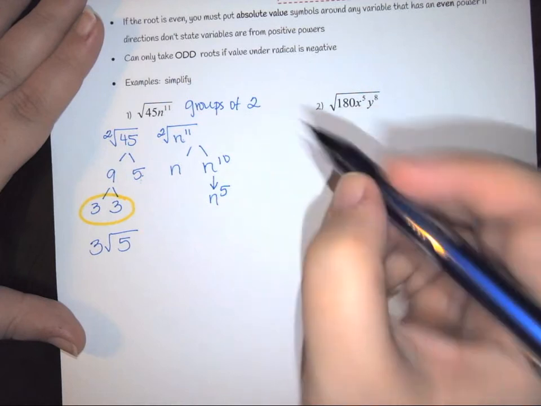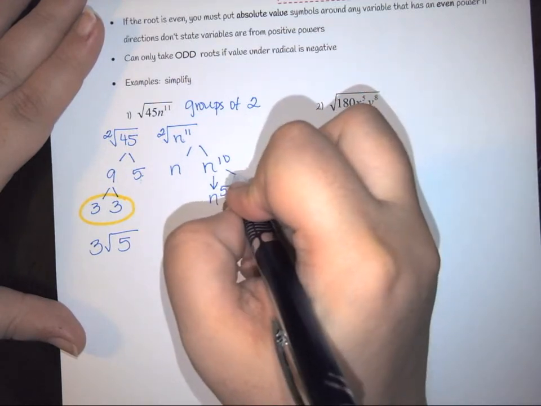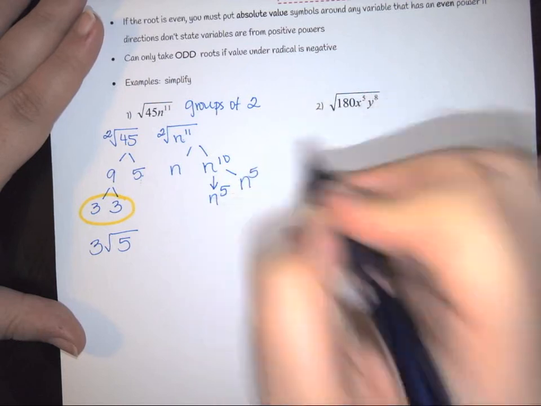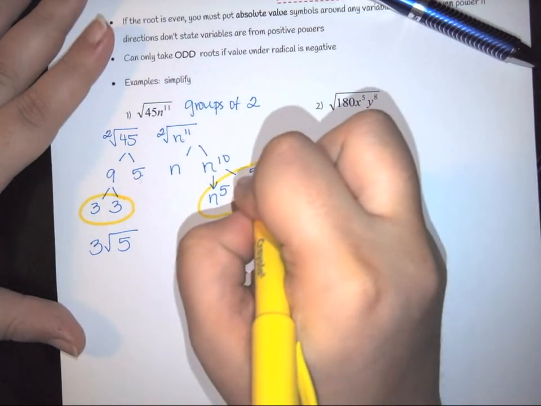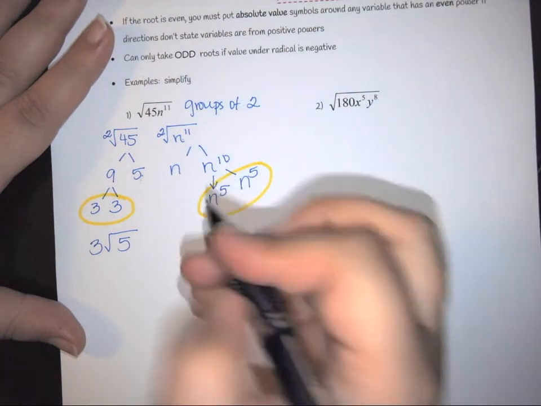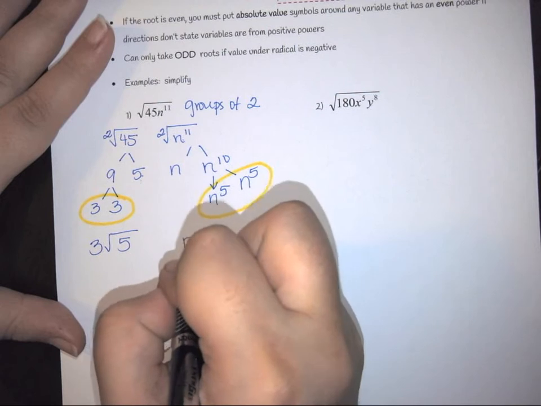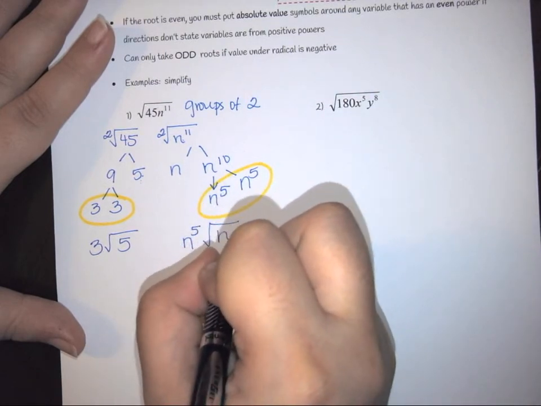And so I can pull out my n to the 5th, because if we look at it, we would have two of them, n to the 5th, which would be my group. So we pull that out, and that means I have n to the 5th, and what was left behind is the square root of n.